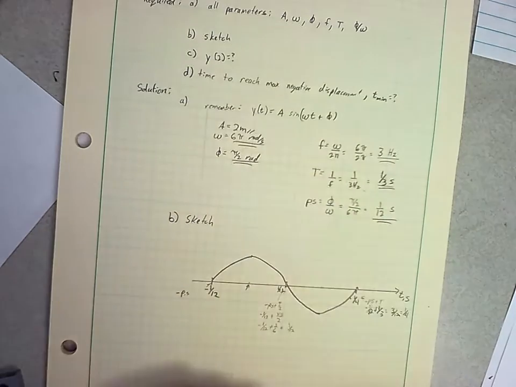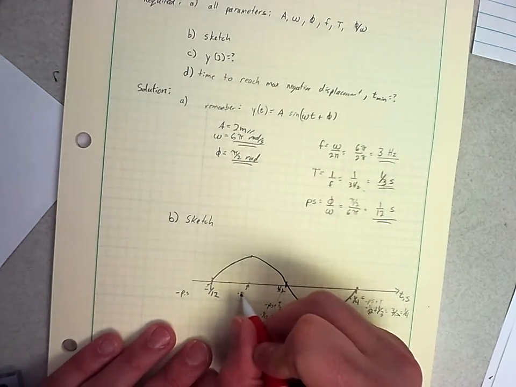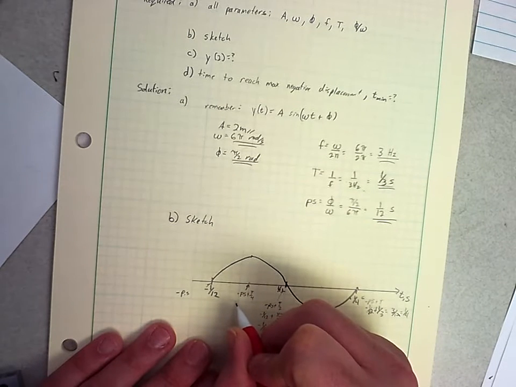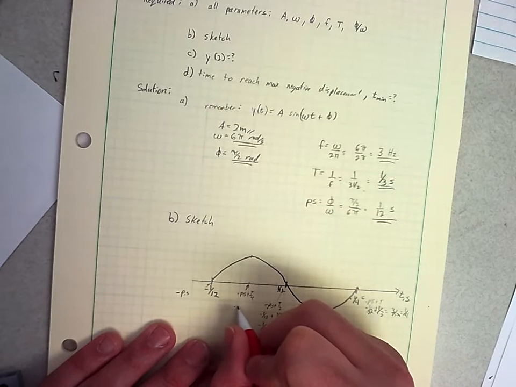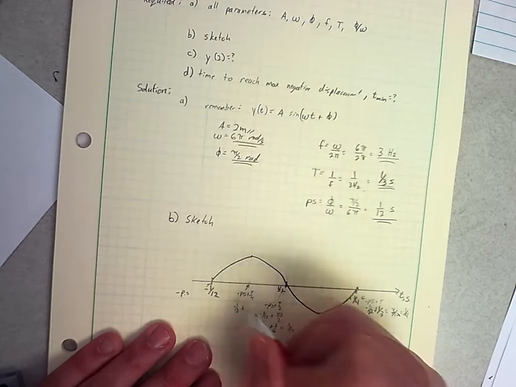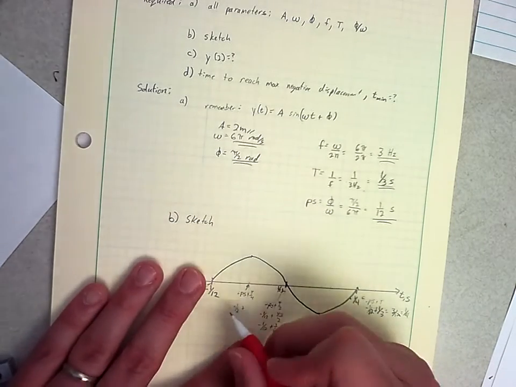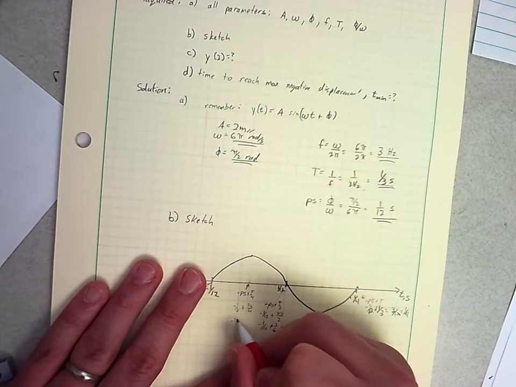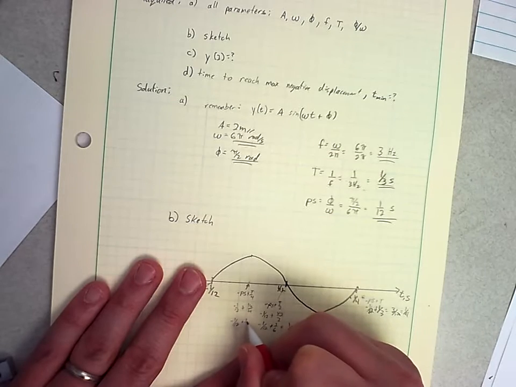This time is negative our phase shift plus T over 4. So that's negative 1/12 plus 1/3 divided by 4, which is negative 1/12 plus 1/12. So that's 0.